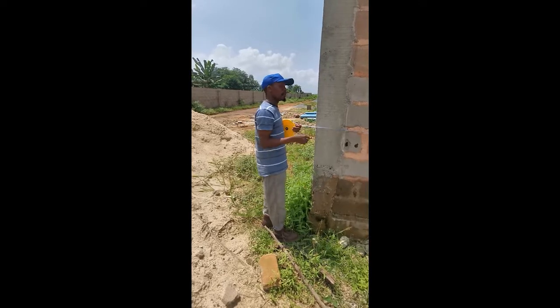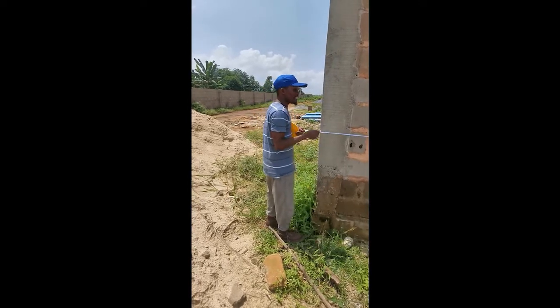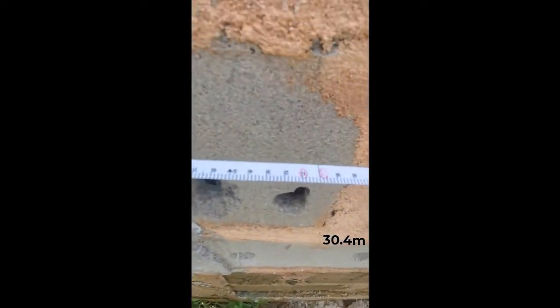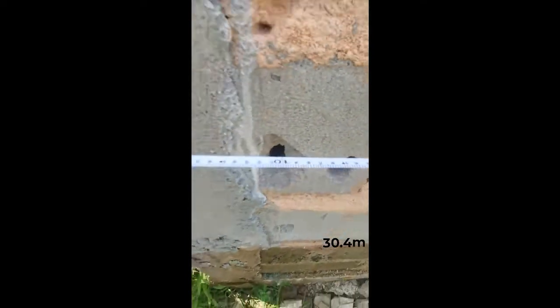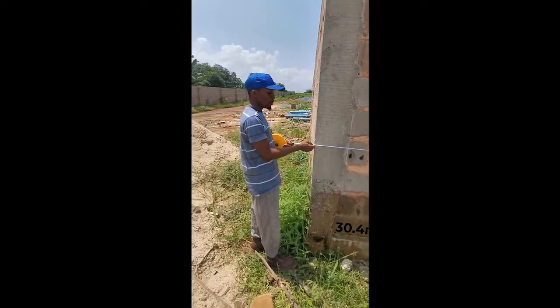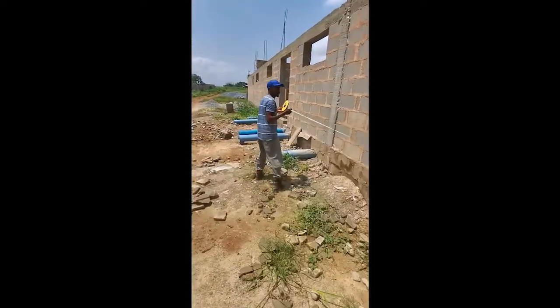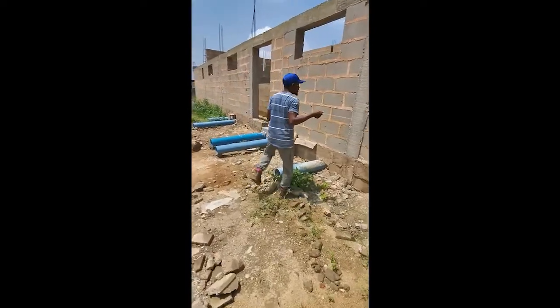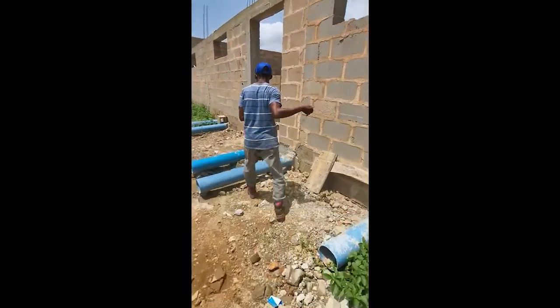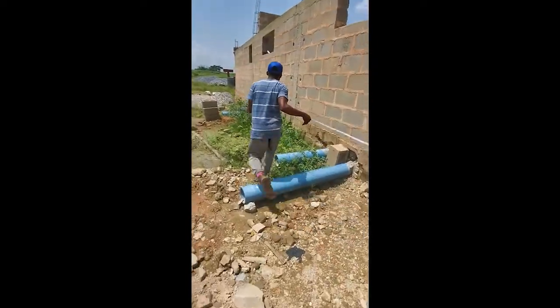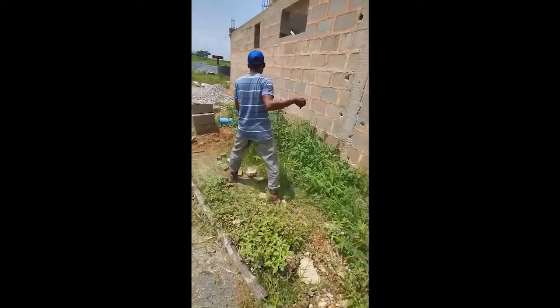From what I'm seeing now, I'm seeing 30.4 meters, which means the first side is 30.4 meters. Then I'm now going for the second one to determine which one is the length and which one is the width.